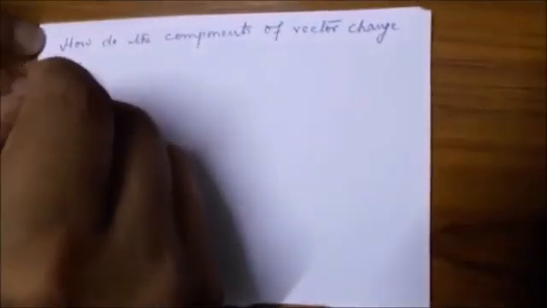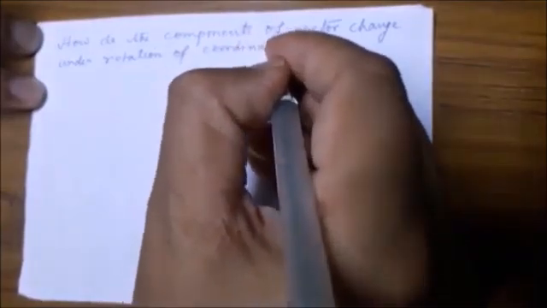Let us now address a similar type of question on vector components. So how do the components of a vector change under rotation of coordinate axis?